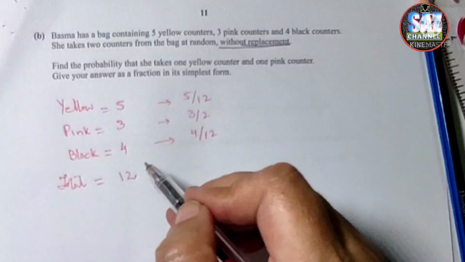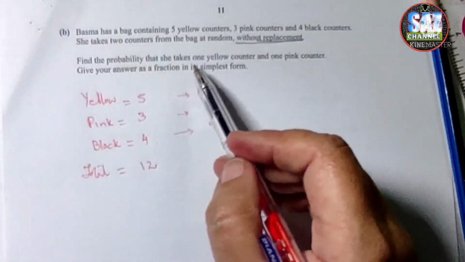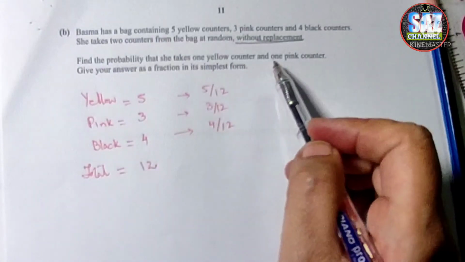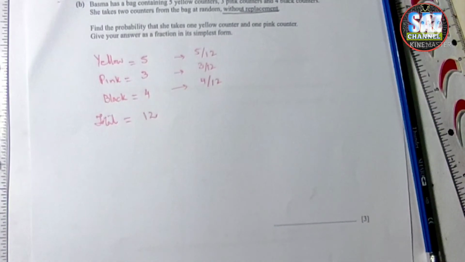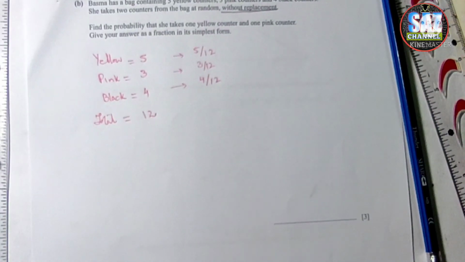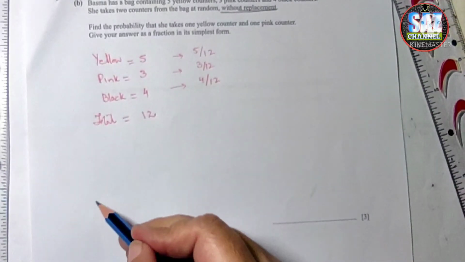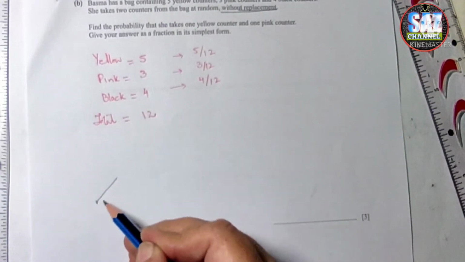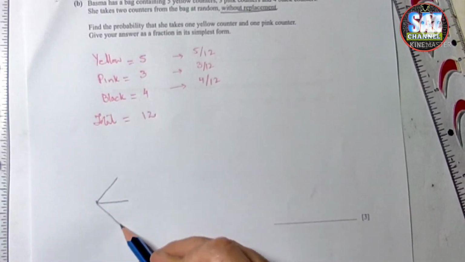Now what we have to do is find the probability that she takes 1 yellow counter and 1 pink counter. Okay, let's try to understand the question with the help of a tree diagram. We have 3 categories: yellow, pink and black.